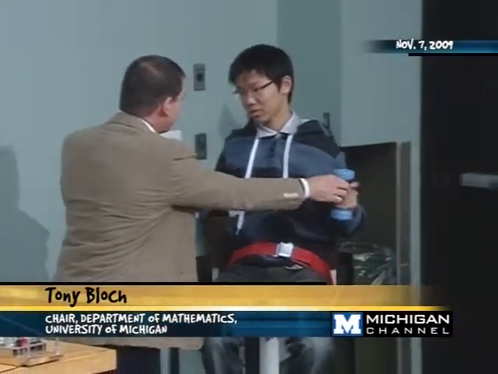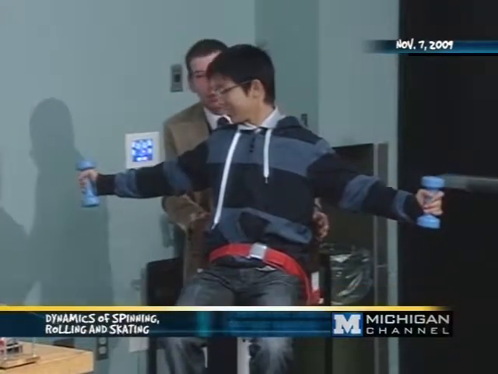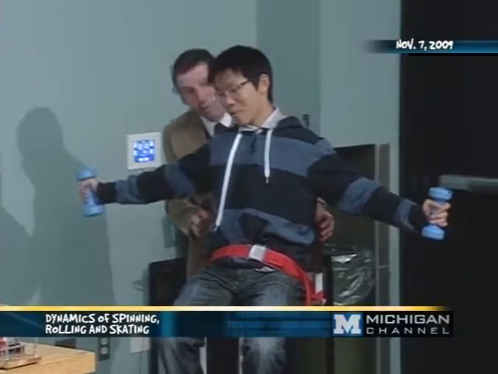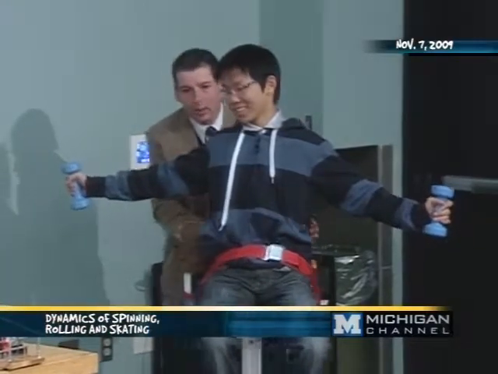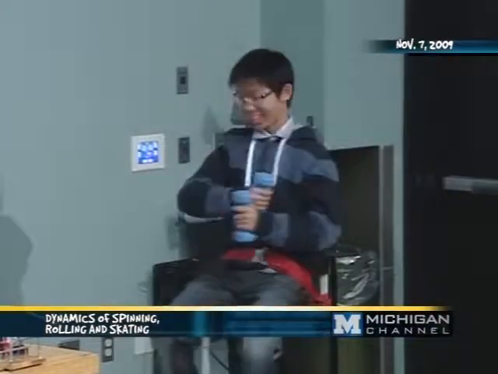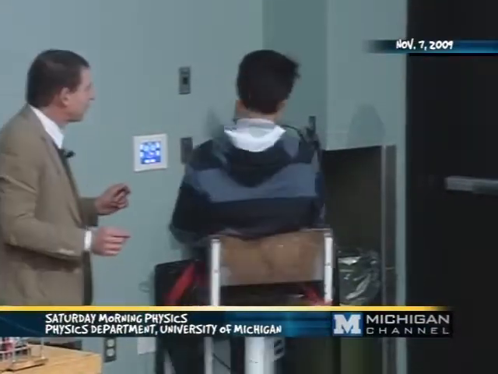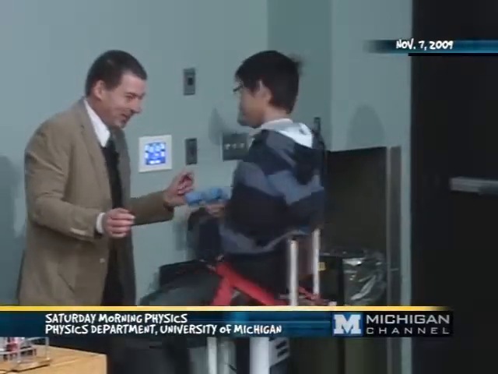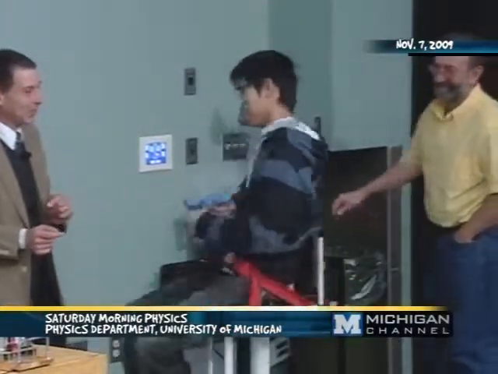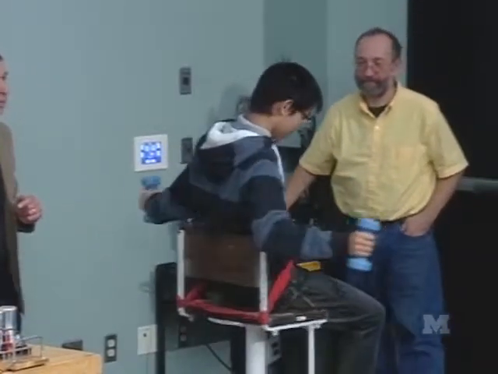All right, so hold these. Now, if you can do this, hold your arms up. This is good exercise. I'm going to spin you around, and when you start spinning, you can bring your arms in. So let's go. Can you see him speeding up? Can you go a little faster, do you think? Or is that good enough? Maybe that's good enough. I'd hate to injure you. Yeah, so there it slows down.